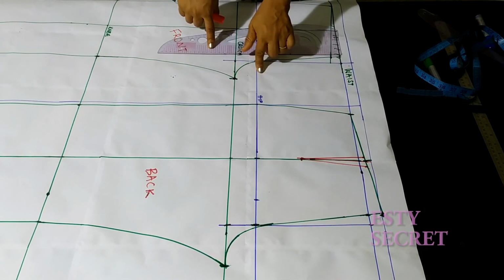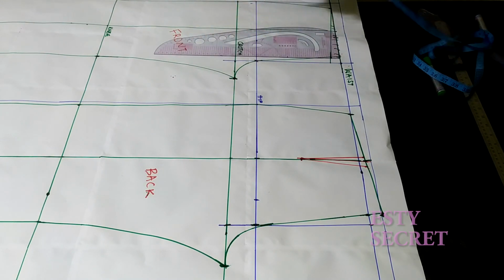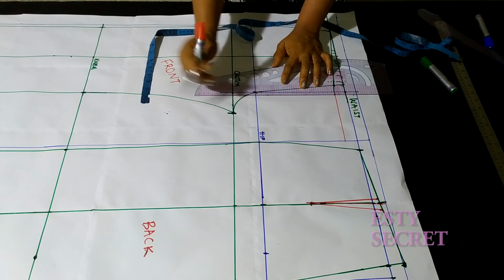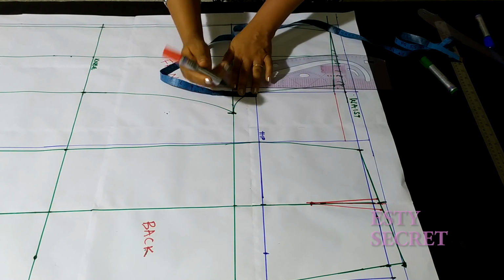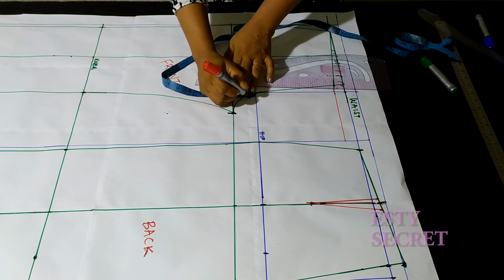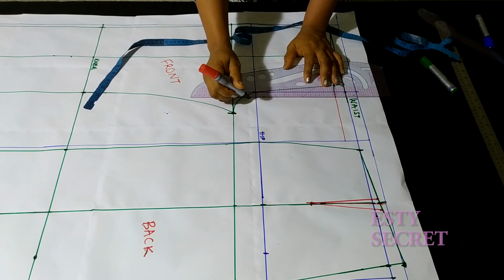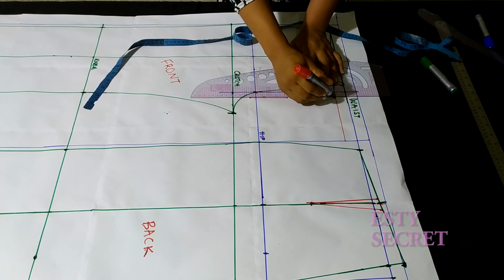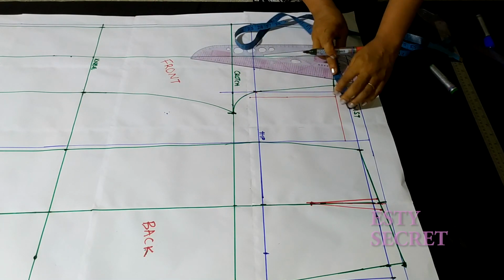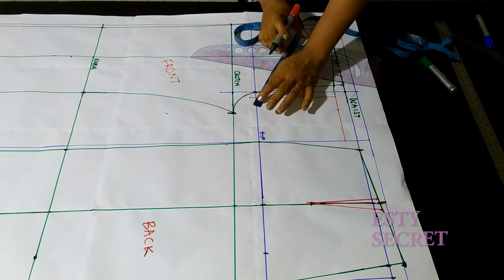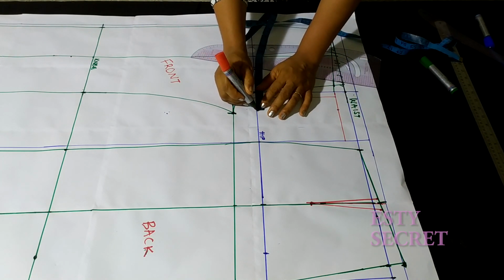Next, you're talking about the fly. If you're using a zipper fly, if you're putting a fly on your trouser, just make sure that you come down from this hip line by about half inch. That's without seaming allowance. You add seaming allowance when you're cutting on your fabric. Then 1.5 inches is the width of my fly.